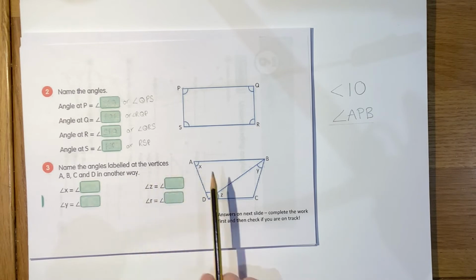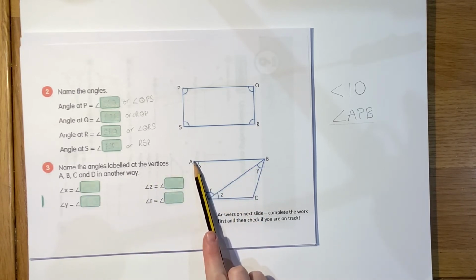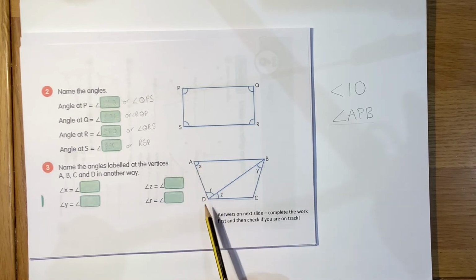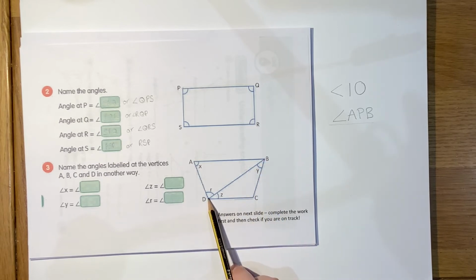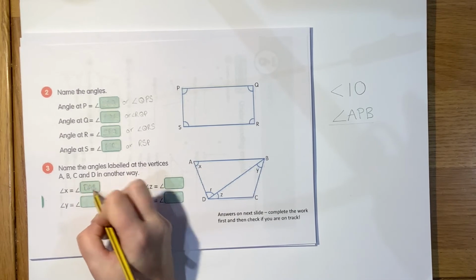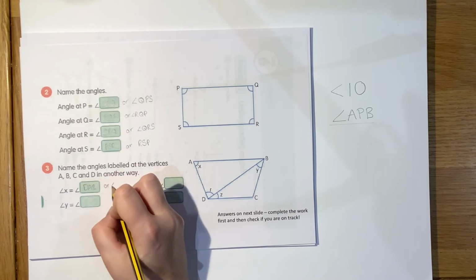Okay, so in this shape then, this is a trapezium. It's got 4 vertices, A and B, C and D. And it's already given the angles a name, and it would like us to name them a different way. So first of all, angle X. Let's have a look at angle X. Well, angle X is the joining up of this line and this line. So we could call it angle DAB, or we could go the other way, BAD.